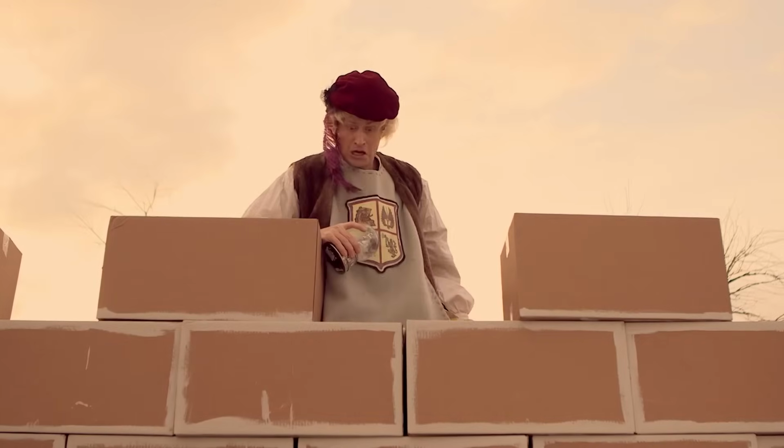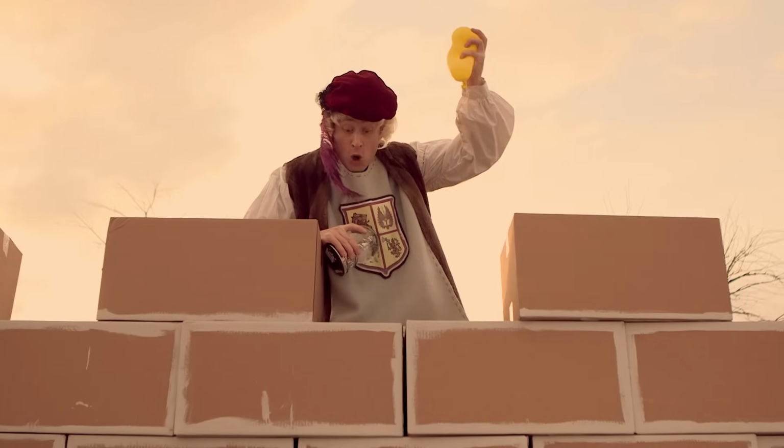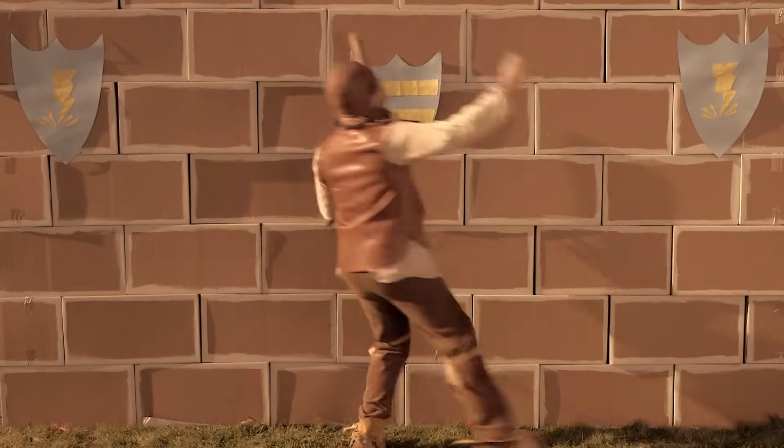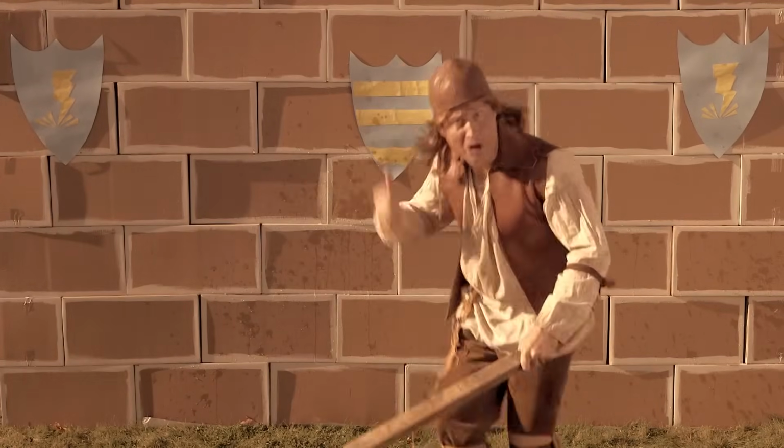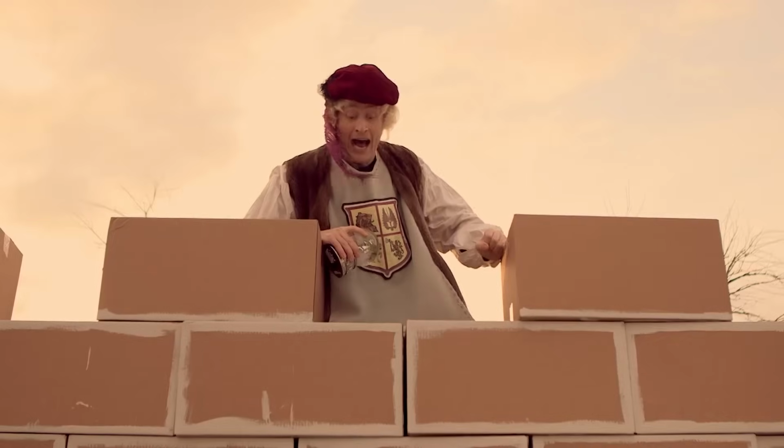Huh? Taste the wrath of my water balloon! Because if I get too close to the castle, he can get me. Ha ha ha ha!